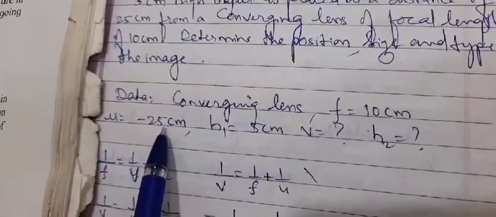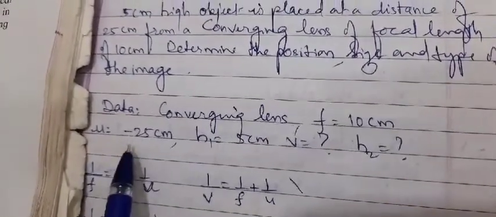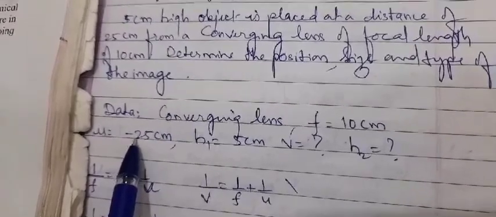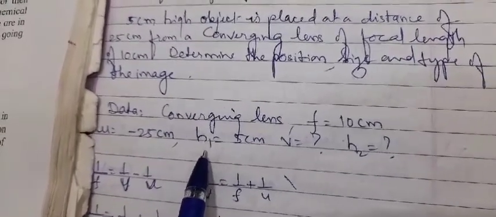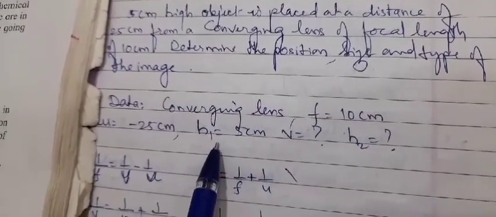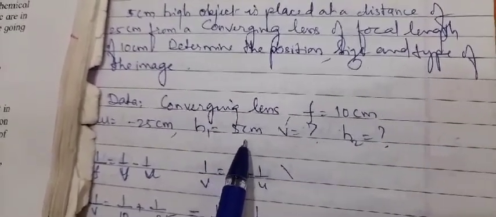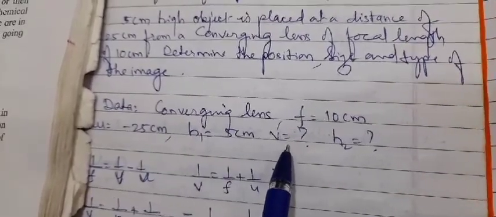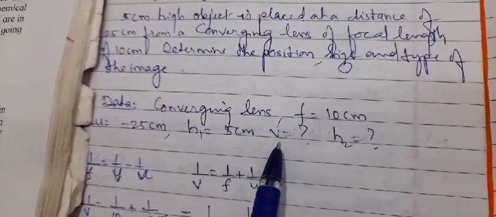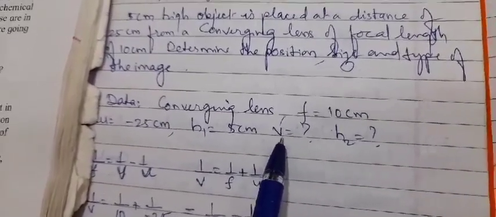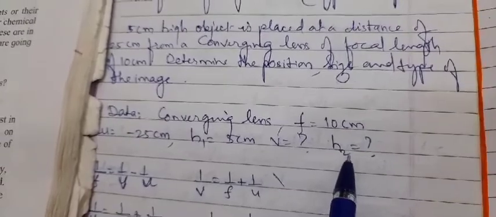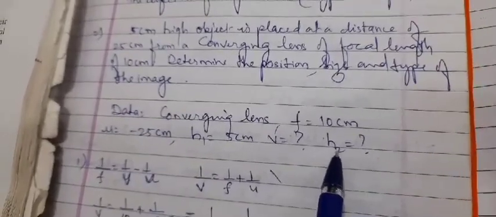So what is given now? The object distance u is given. I have written here u is equal to, and as we have seen in the sign convention, the left side is taken as negative, so u is equal to minus 25 centimeter. Then the height of the object h1 is 5 centimeter. Then we have to find v. What is v? V is nothing but the distance of the image, and we also have to find the height of the image.